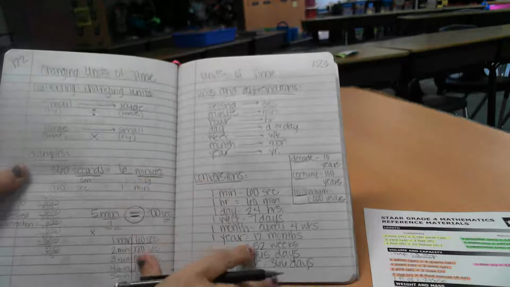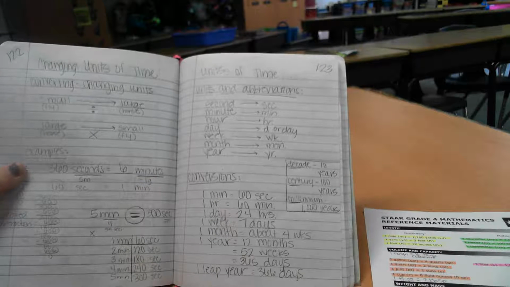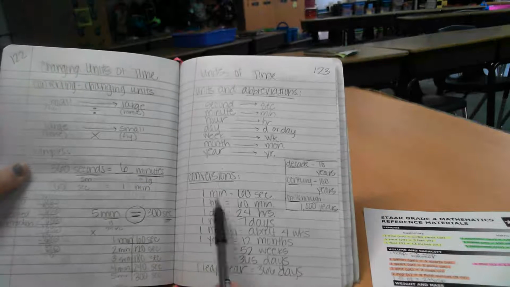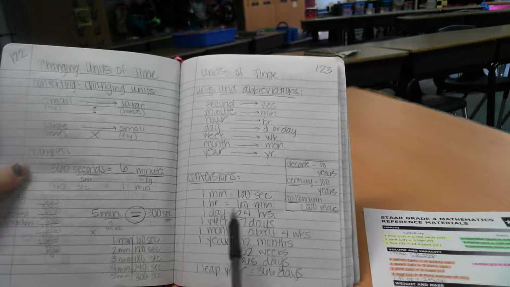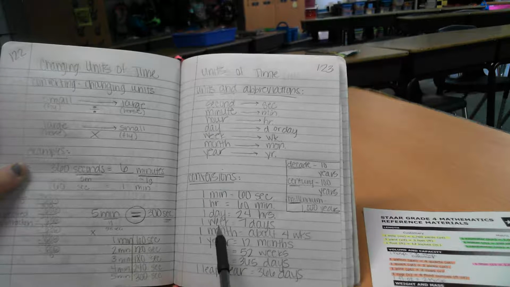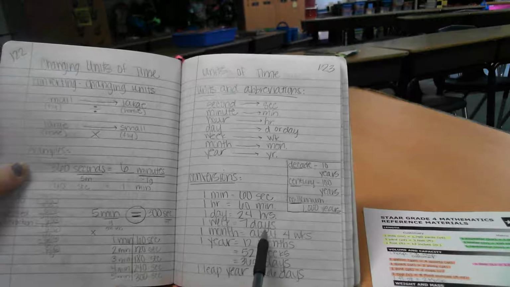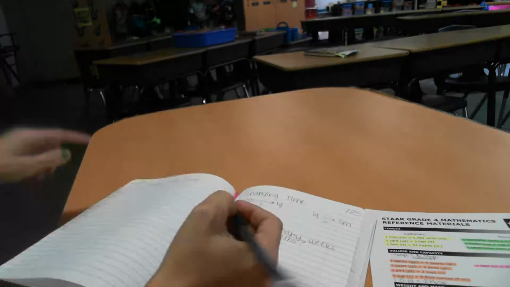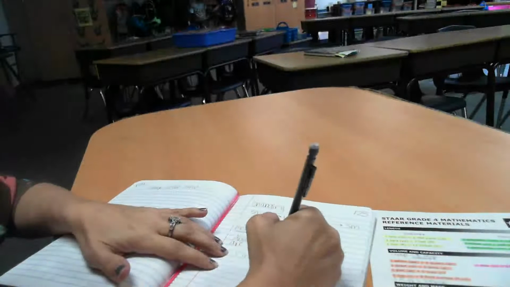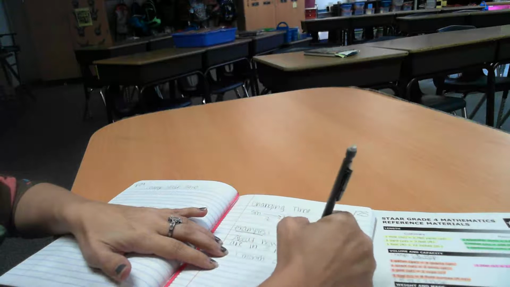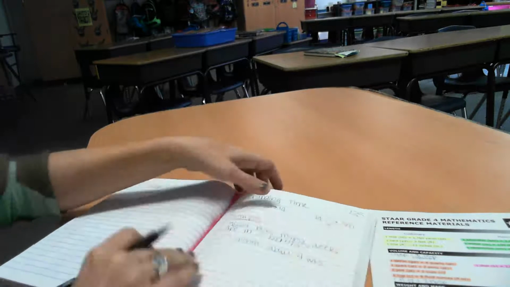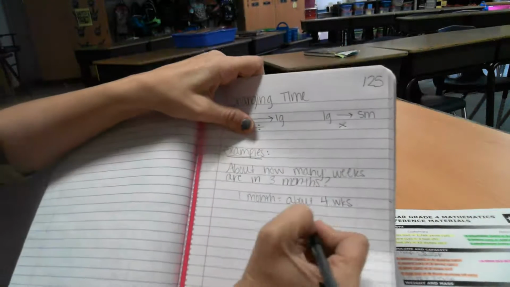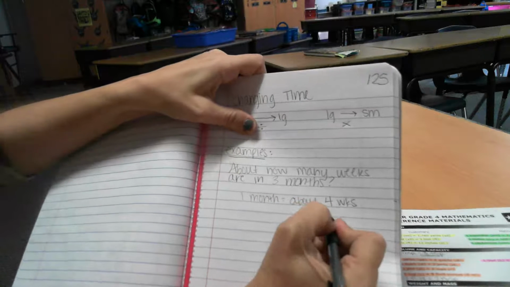All right, over here on page 123, I had weeks and I had months. So let's go down. Minute, second, no. Hour, minute, no. Day, hour, no. Week, day, no. Month, week, yes. 1 month is about 4 weeks. So I'm going to come back over here and I'm going to write that down. 1 month equals about 4 weeks.